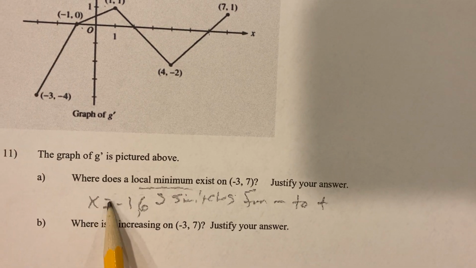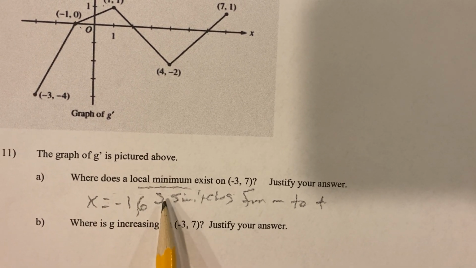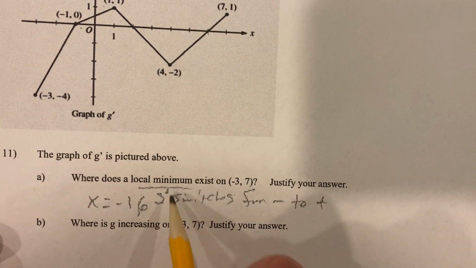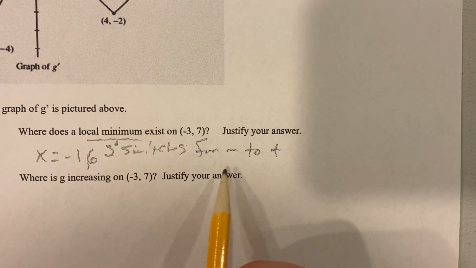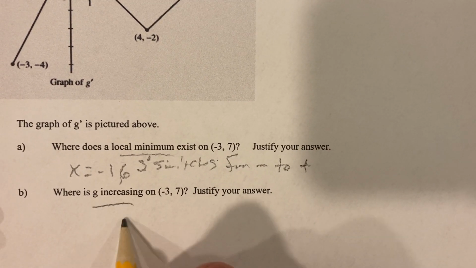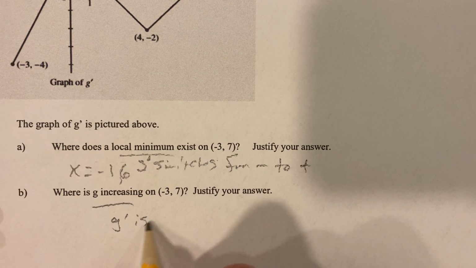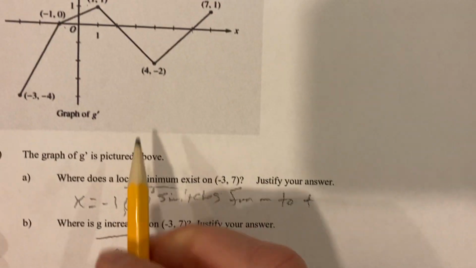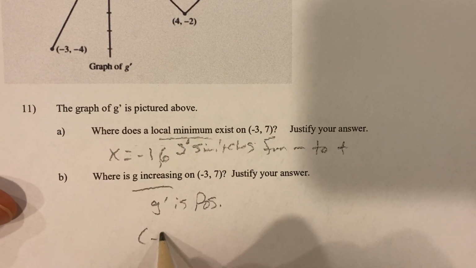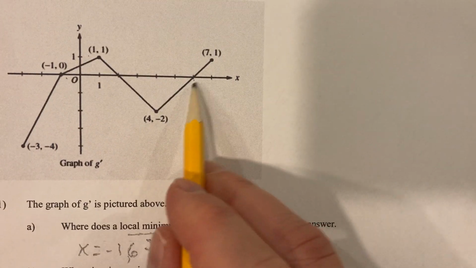All right, and again, our justification for that is that's where G prime switches from negative to positive. G is going to increase when its derivative is positive. And this derivative is positive from negative 1 to 2, and from 6 to 7.